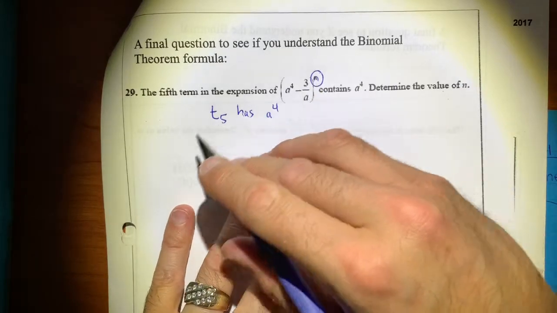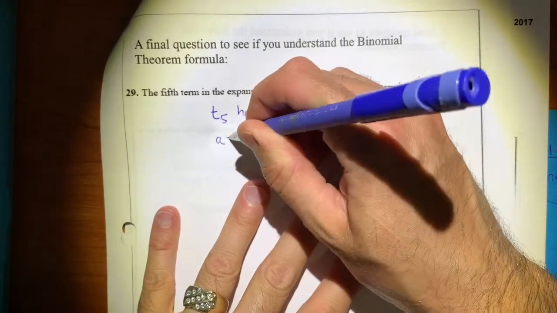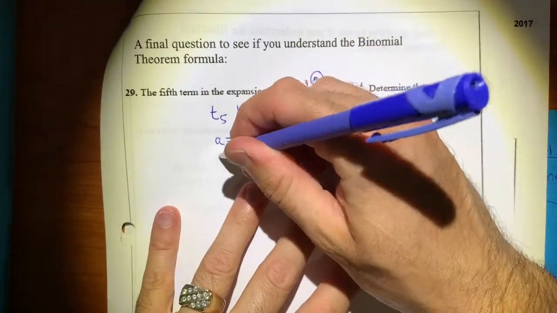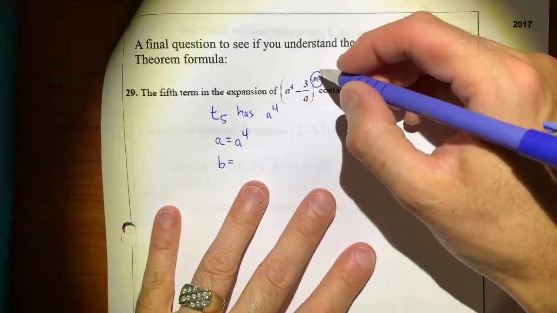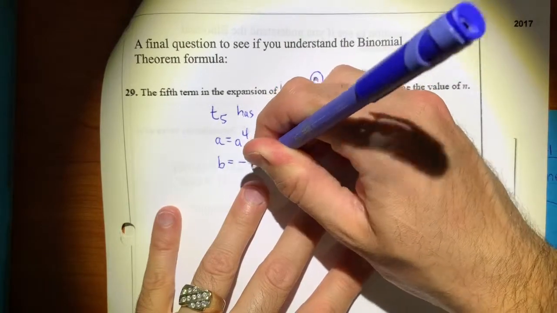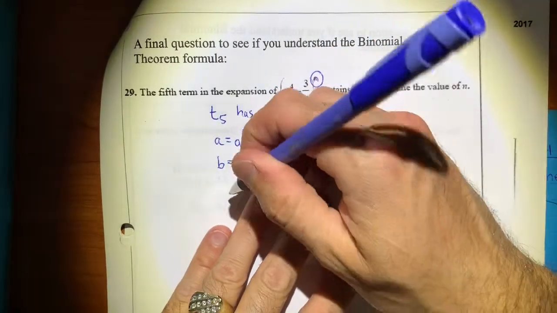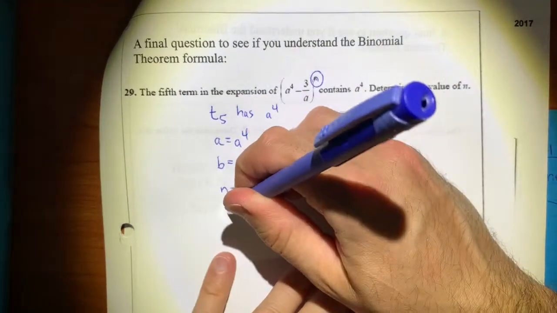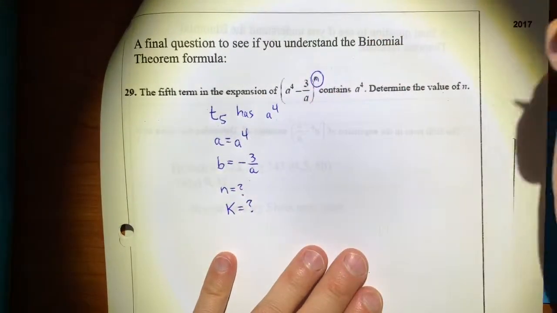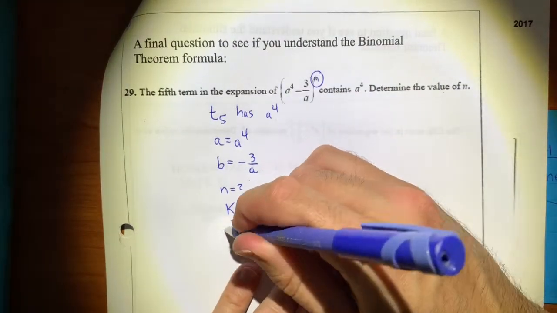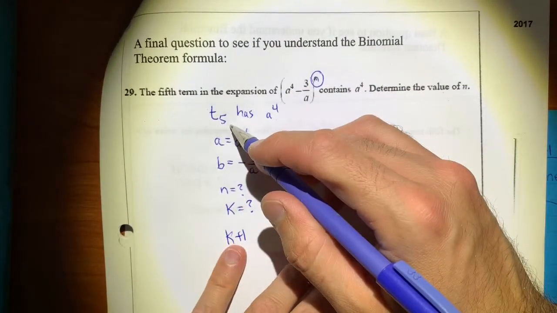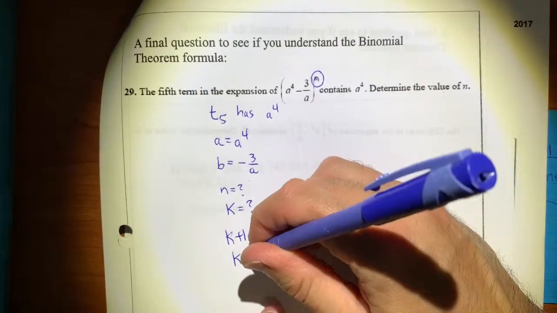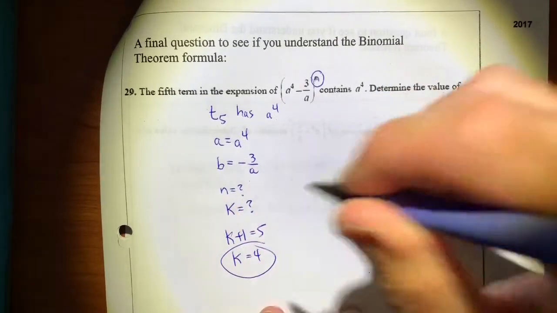Very nice. Let's try it. So my a value is whatever the first thing is, so a to the 4. My b value is -3 over a. I don't know n, so put a question mark, but can I find k? Of course I can. So k plus 1 has to equal whatever the term number is, so 5. So k would be 4.